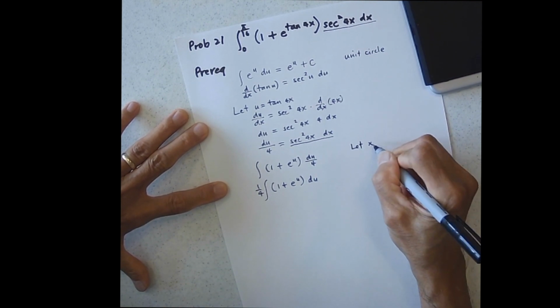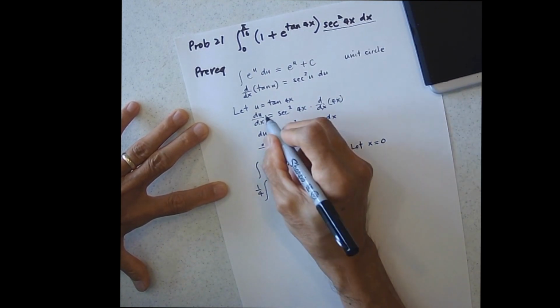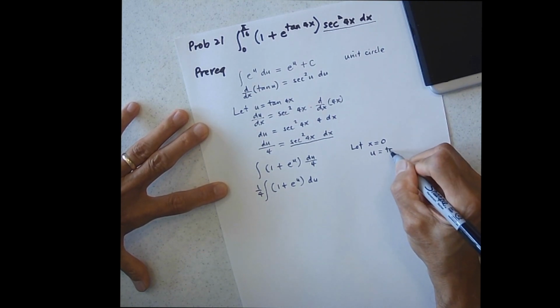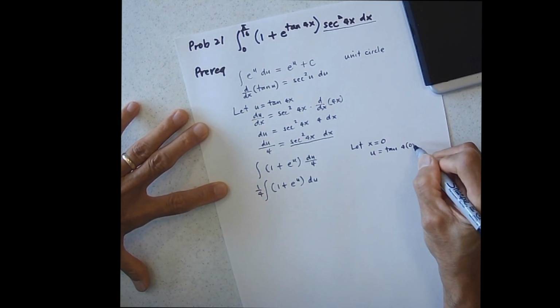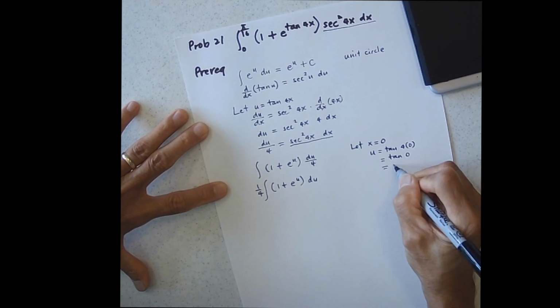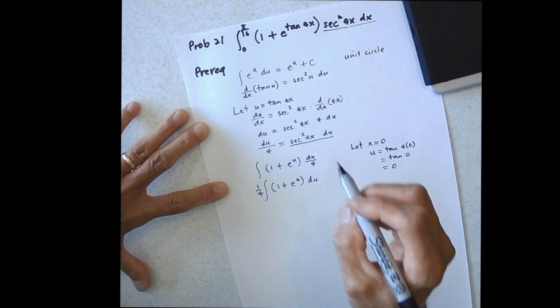So let x be equal to 0, the lower limit. And so u, this is now our u, is equal to tangent 4x, which is now 4 times 0, which is 0. And tangent 0 is 0. That's from your unit circle. So the lower limit of 0 still becomes 0 here.